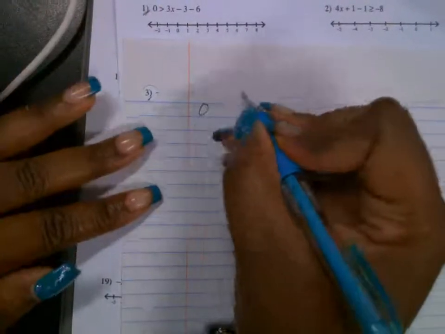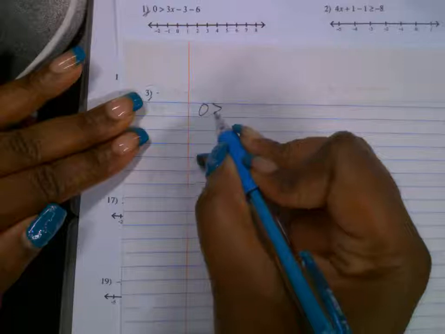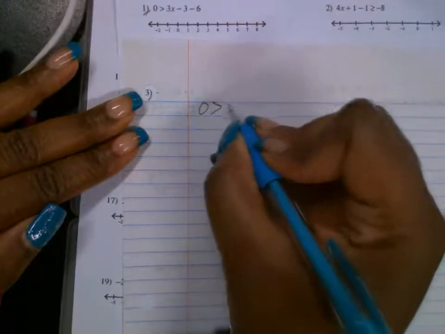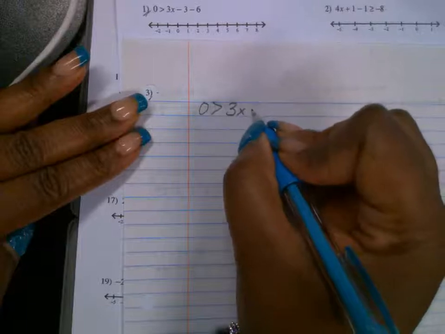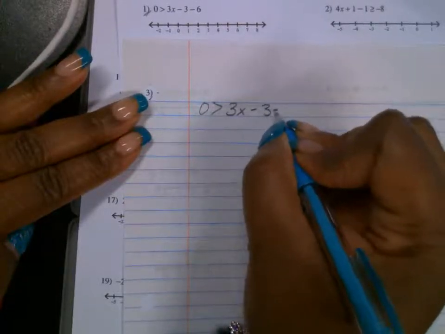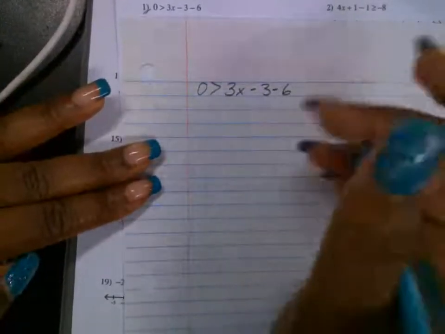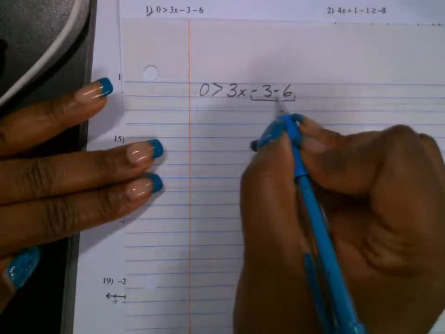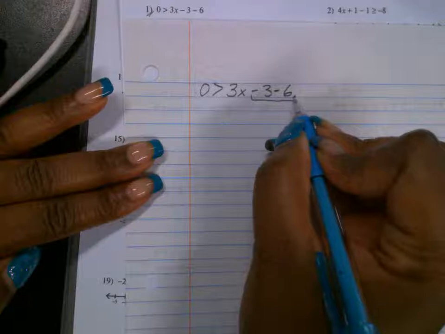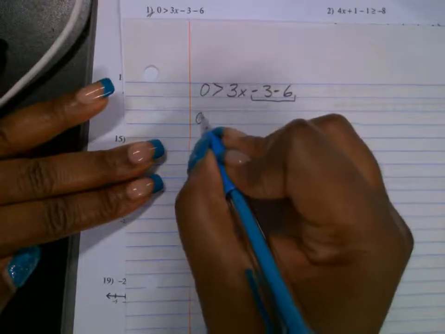Okay, good people. So let's look at the first one. This symbol right here is greater than 0: 3x minus 3 minus 6. I'm going to finish this one real quickly. We'll combine the like terms first. So this is going to give us a negative 9.